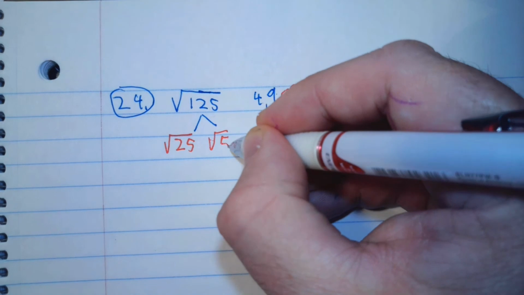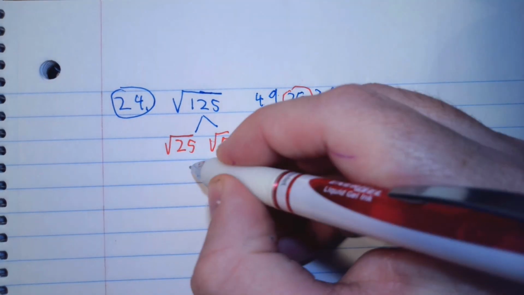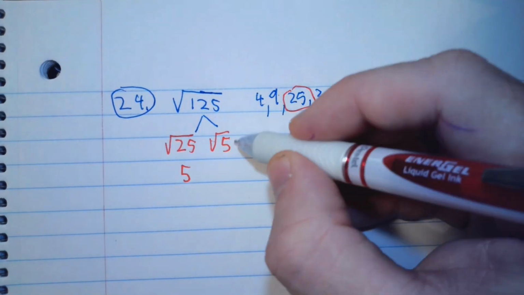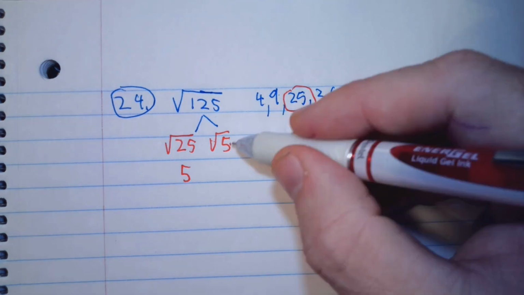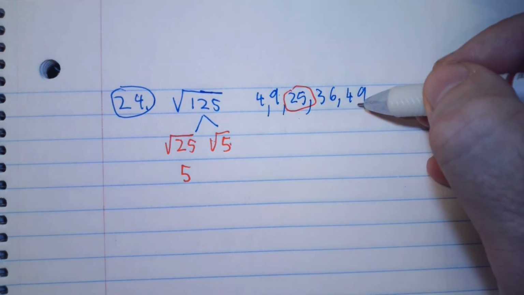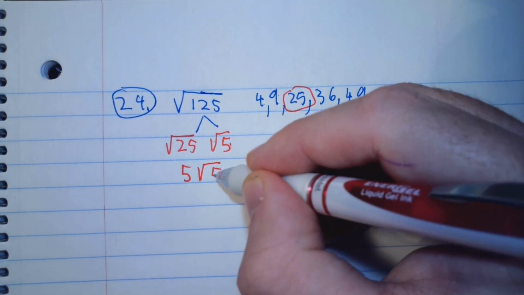Okay, to simplify it, I'm going to go ahead and go, okay, what's the square root of 25? 5. Well, 5 is not a perfect square. It's not one of our list. Can I divide it by any of the ones in the perfect squares and get a good answer? Nope. So I'm just going to put this right down beside it. That's how you do it.